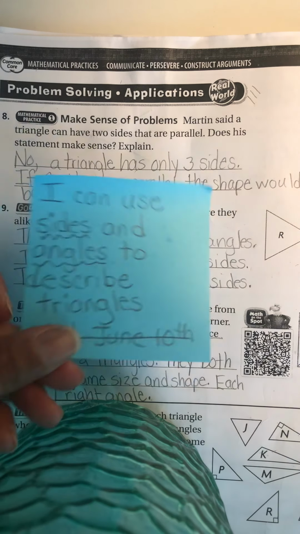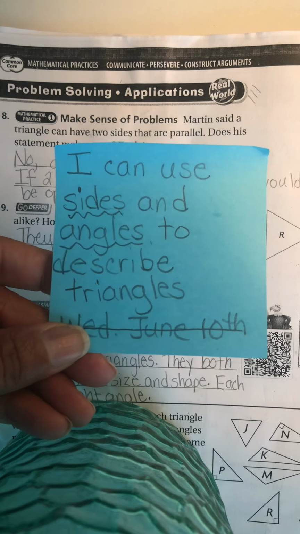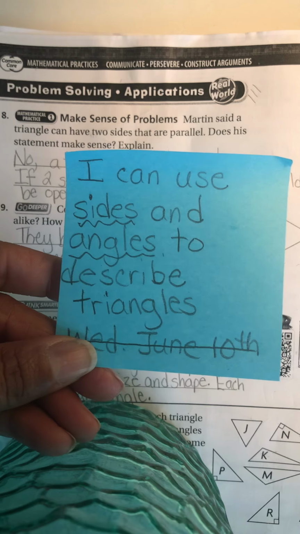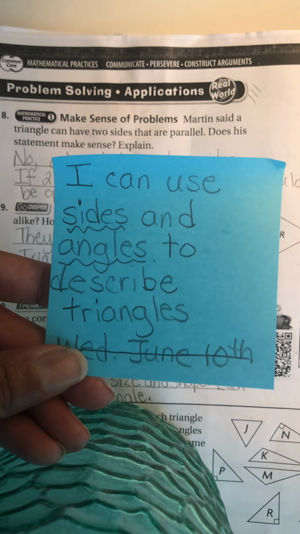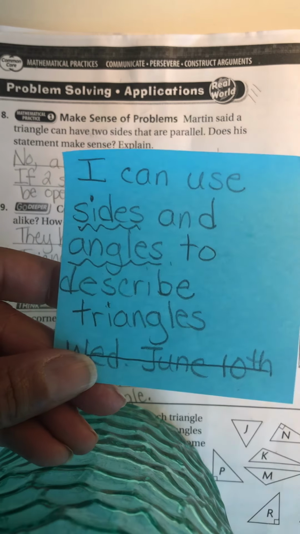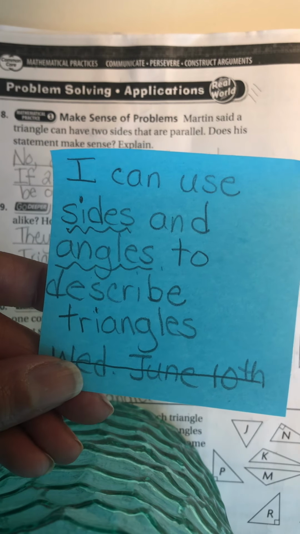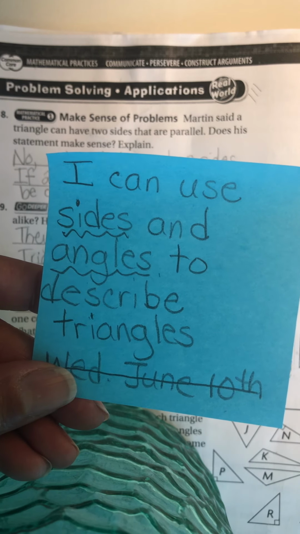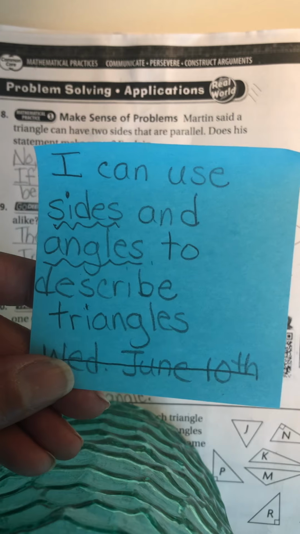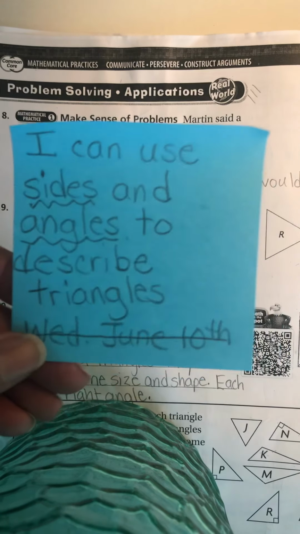Before I begin, let's go over the learning target. It says, I can use sides and angles to describe triangles. So in lesson 12.7, we've been learning about triangles. We know they're three-sided figures. We also know that triangles have different angles. You can have acute angles, obtuse angles, and right angles inside of triangles. So we're going to be looking at different triangles, looking at those different angles to describe the triangles that are there.